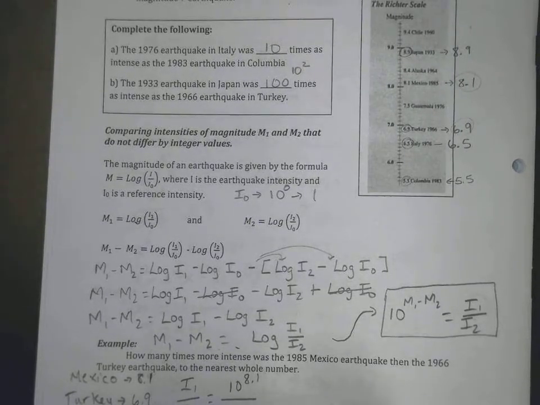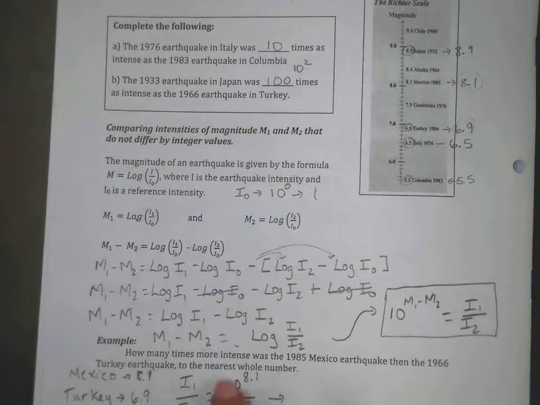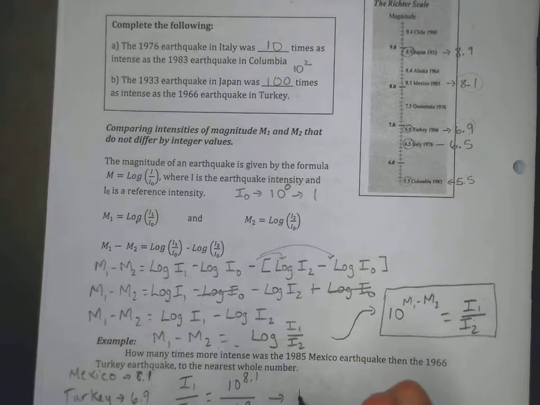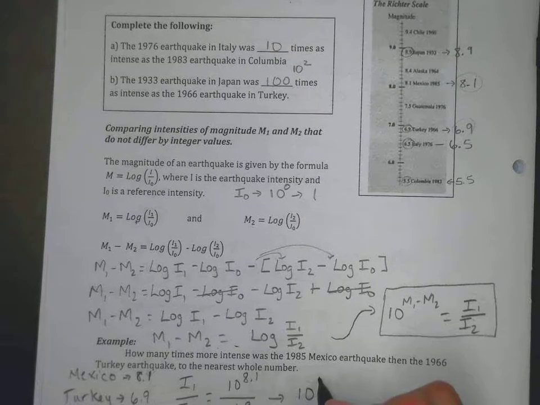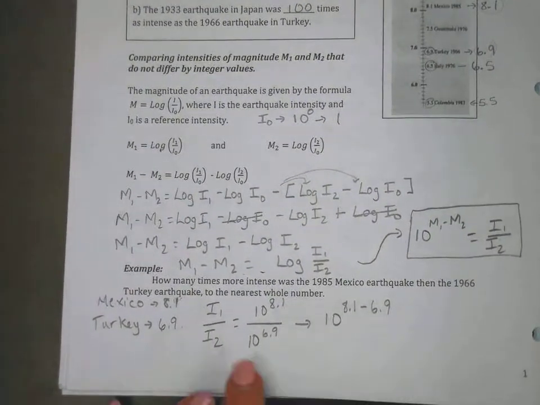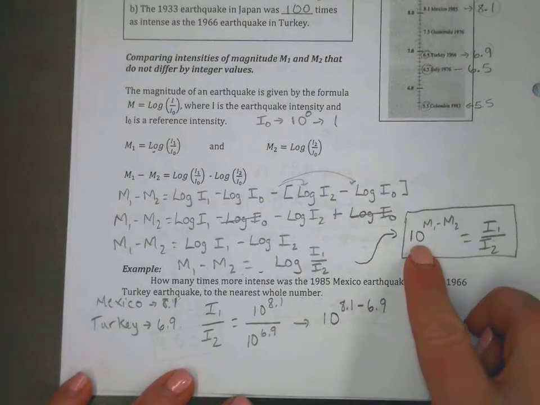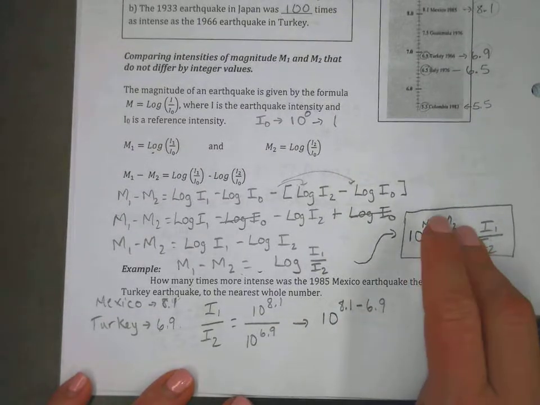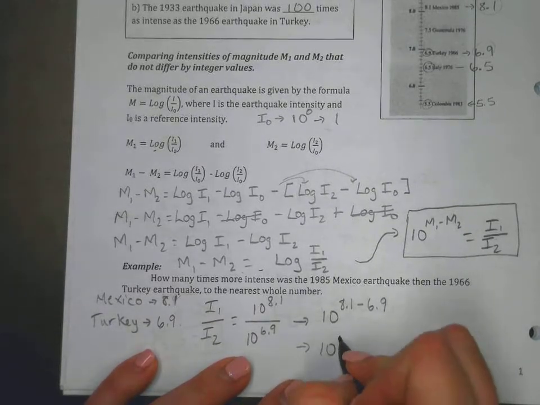So this would be equivalent to 10 to the magnitude 1, which is 8.1, minus the magnitude 2, which is 6.9. So in order to compare the intensities of two earthquakes, we just need to take 10 to the power of the difference between those two magnitudes, which gives us 10 to the power of 1.2. If I calculated this, 10 to the power of 1.2 would be about 16 times more intense.